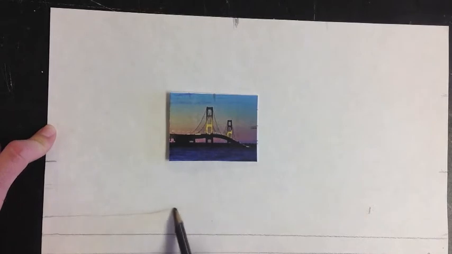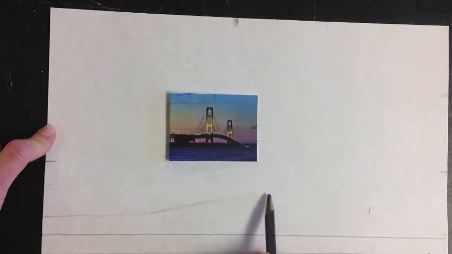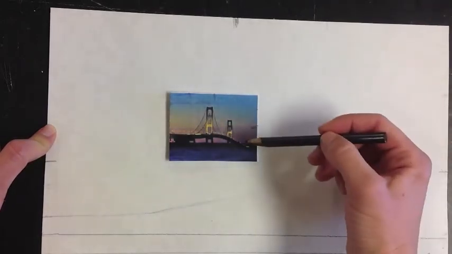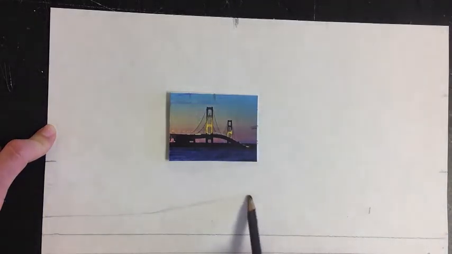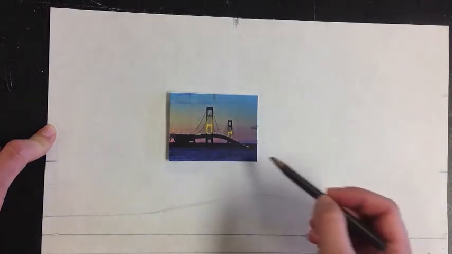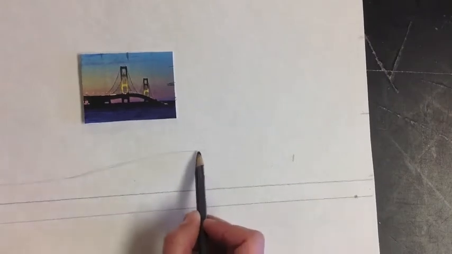I'm going to kind of keep going up, and then the high point is right about here, so just a little bit past halfway, which I am, and now I'm going to start to come down and I'm going to aim right to this vanishing point over here.